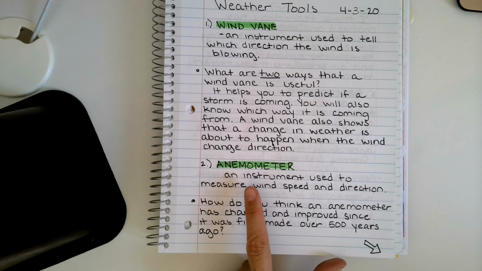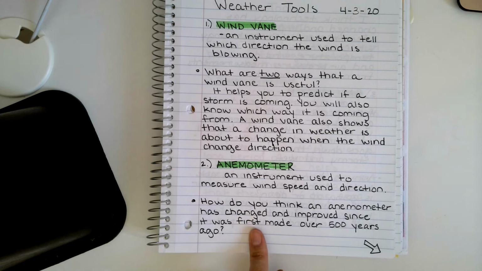So then an anemometer is an instrument used to measure wind speed and direction. So how do you think an anemometer has changed and improved since the first one was made over 500 years ago?